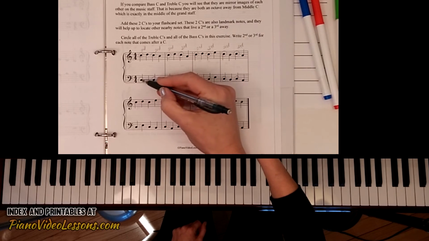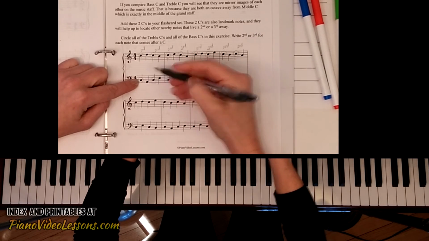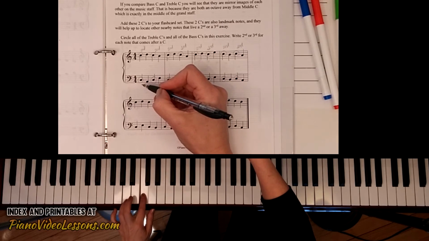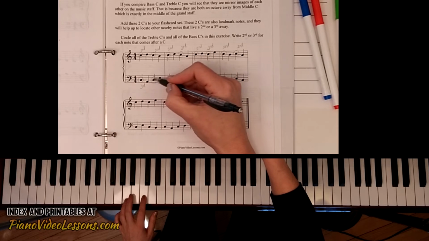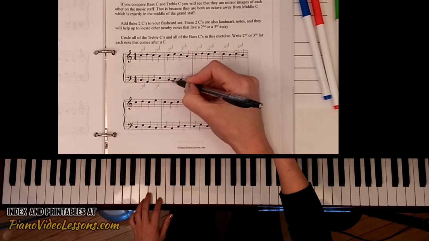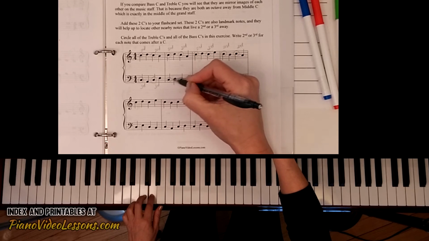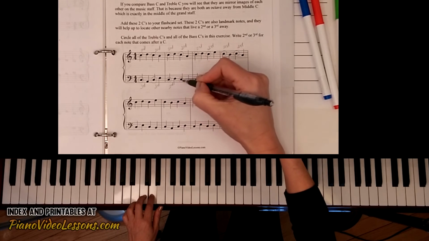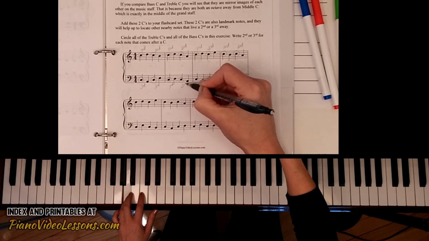All right, so let's go back and compare these notes to the ones after them. So we have bass C and then another space note. So from a space to a space is always a skip. So that is the interval of a third. And then from this bass C up to a space note, another third. Bass C to a line note. That's a neighbor, that's the interval of a second. Bass C down a skip, that's a third.